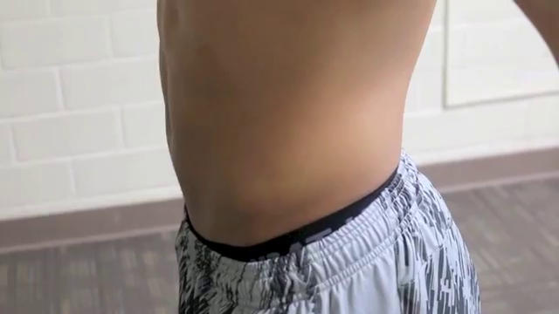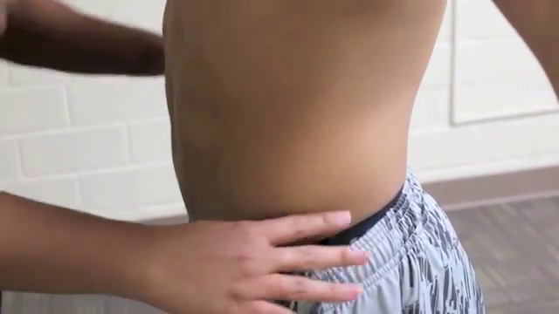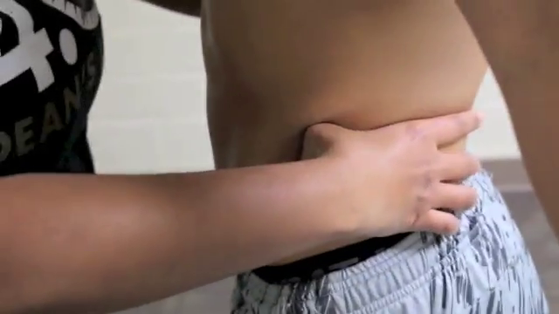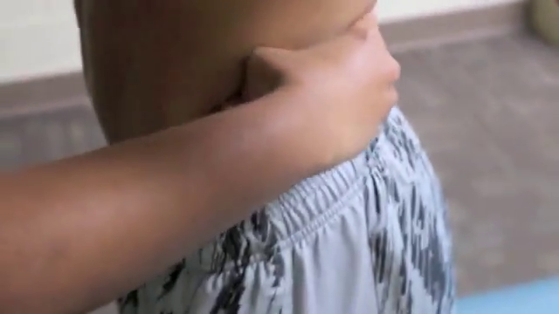So I'll be palpating the iliac crest. I'm going to find the patient's trunk area, which is about here, and then I'm moving in a downward curvature, and that's where the iliac crest is located.